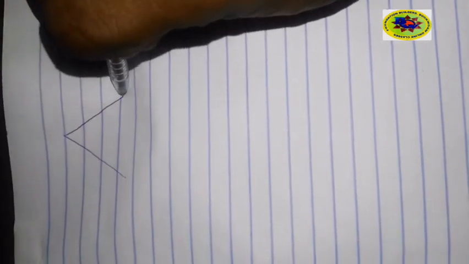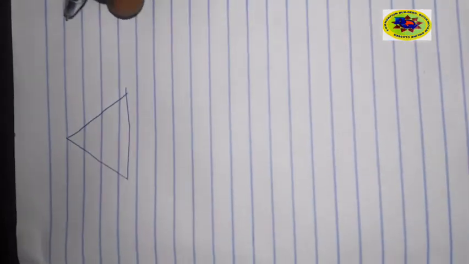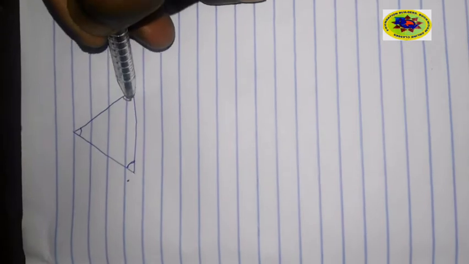Hello guys, in this video I will be deriving the sine rule. So now in the sine rule, let's draw a triangle. This is one of the tricks in deriving the sine rule. You draw a triangle. Assuming this is an angle, and this is an angle, and this is an angle. Let's name this angle A, name this angle B, and name this angle C.